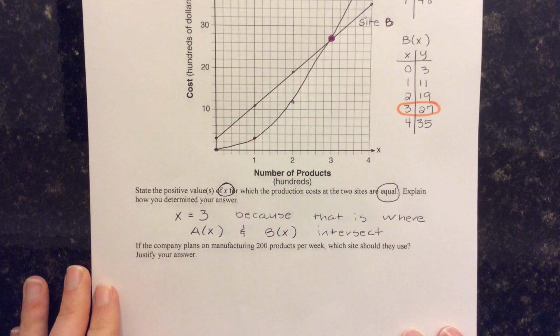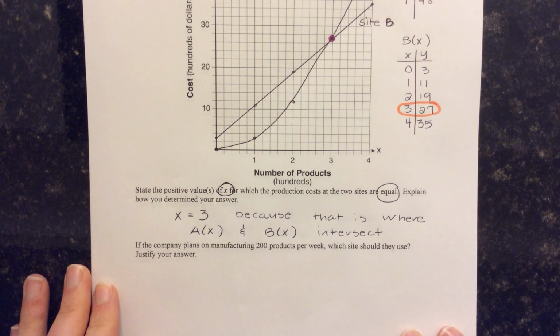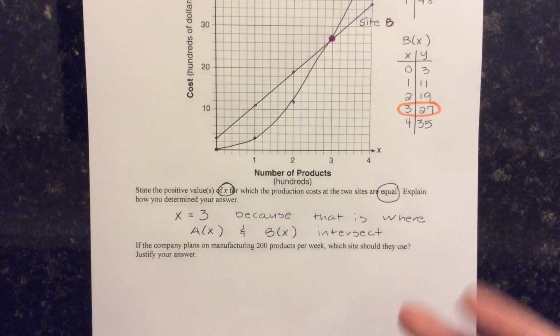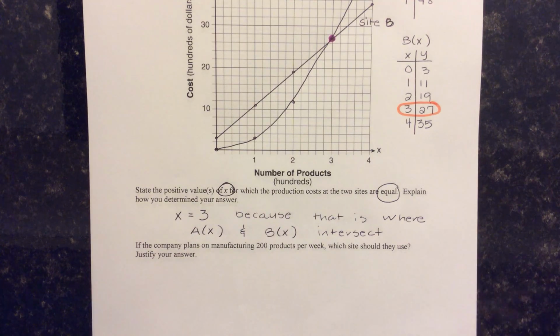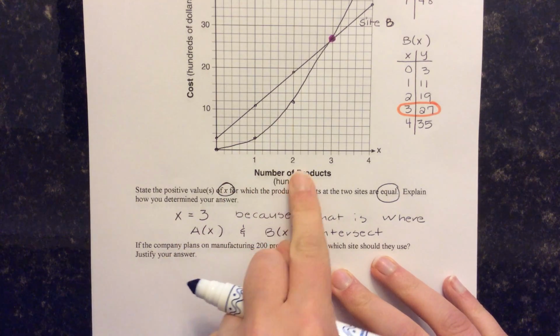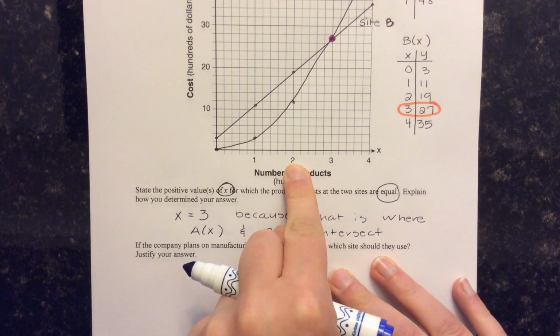says if the company plans on manufacturing 200 products per week, which site should they use? Justify your answer. Okay, so, 200 products. Remember, these are in hundreds, so I'm going to look right at this 2. Okay, so here's the deal.